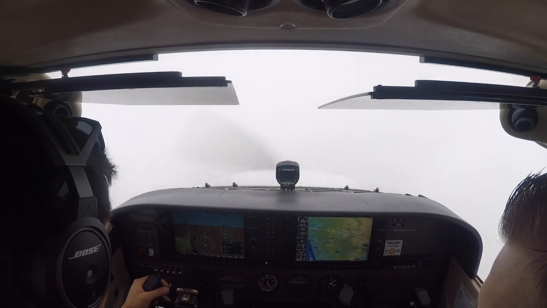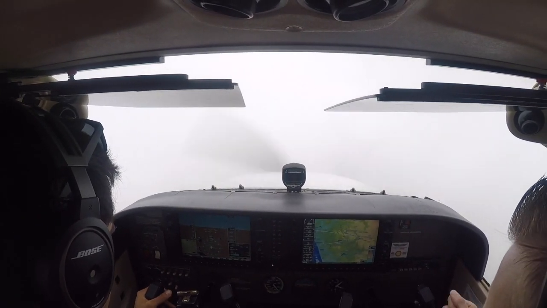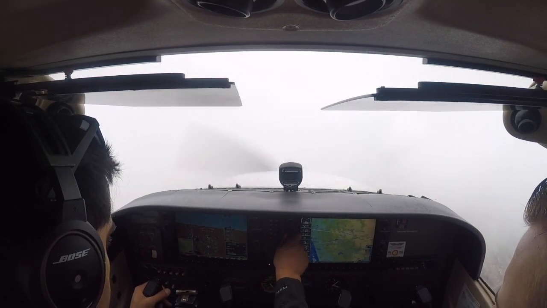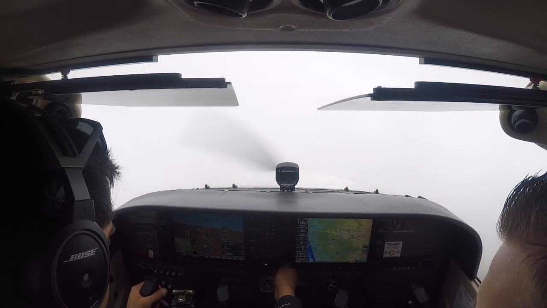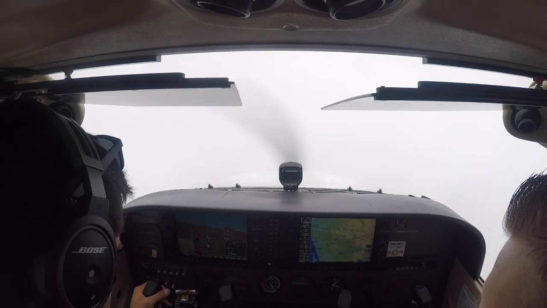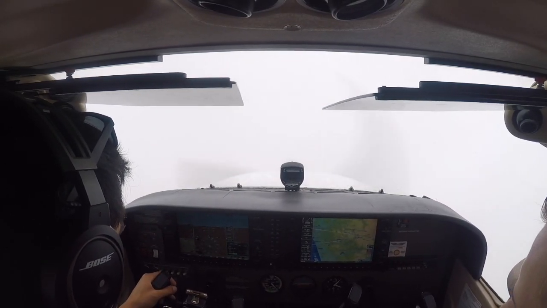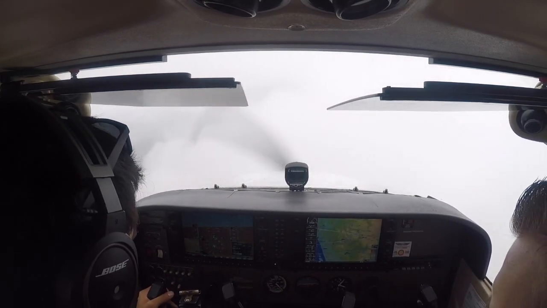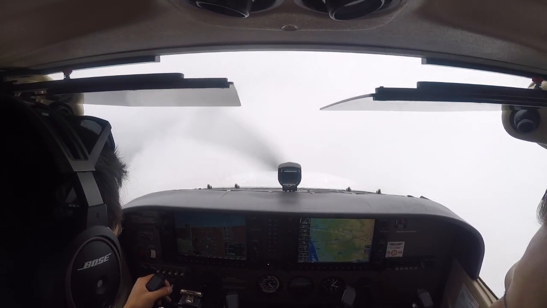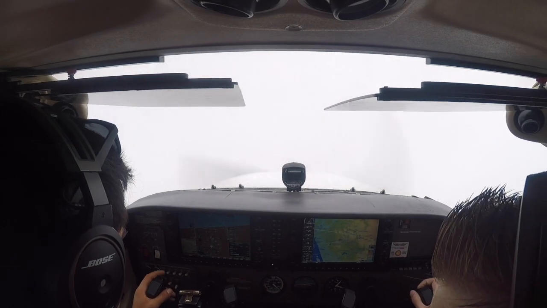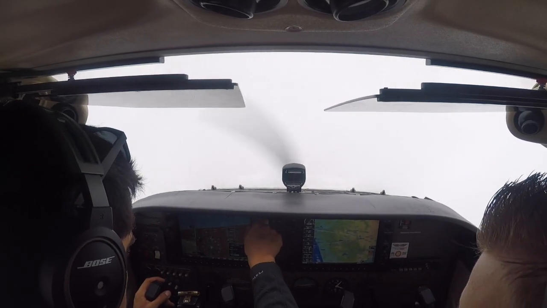Now, while we're descending, go ahead and reset the altitude bug. Not to use too big of a correction for the localizer.